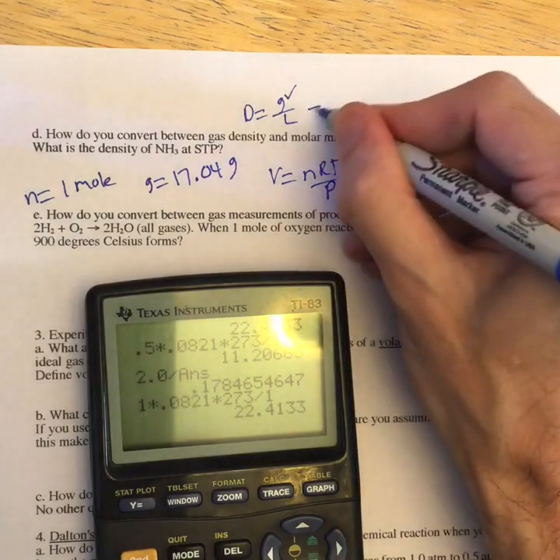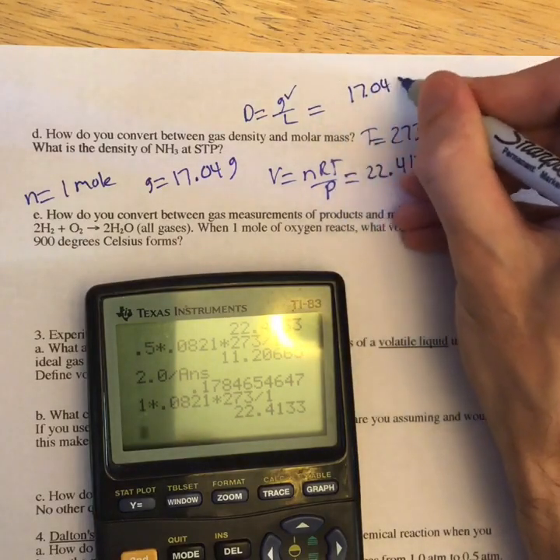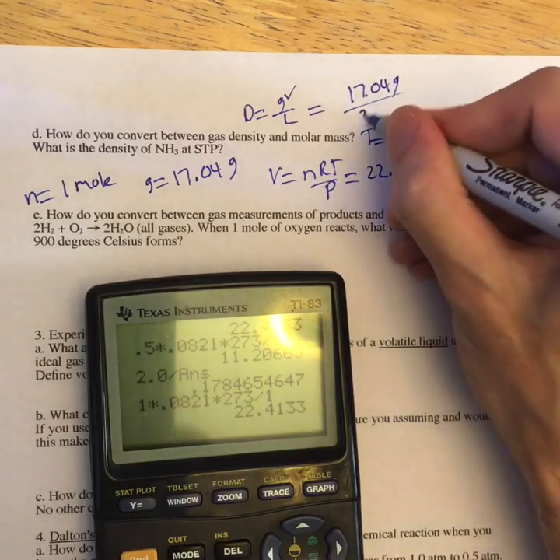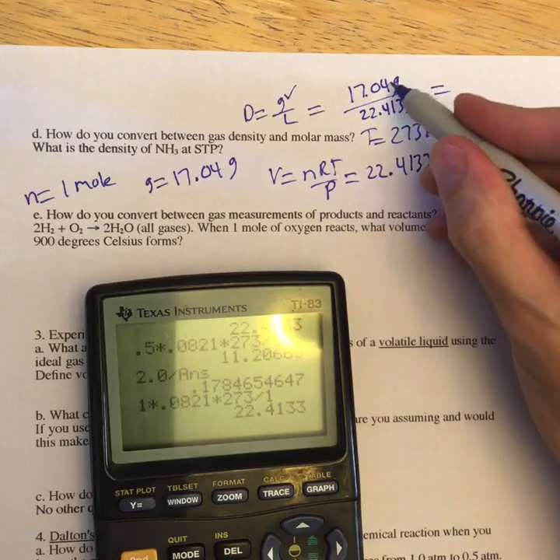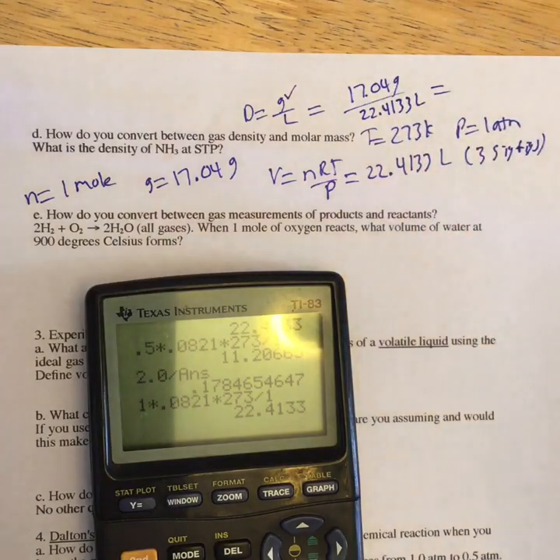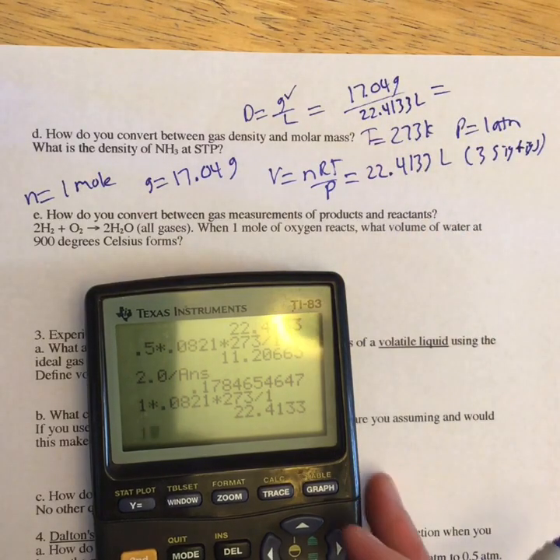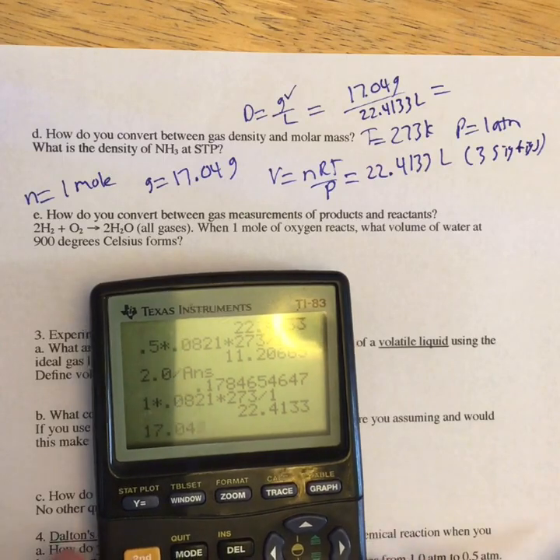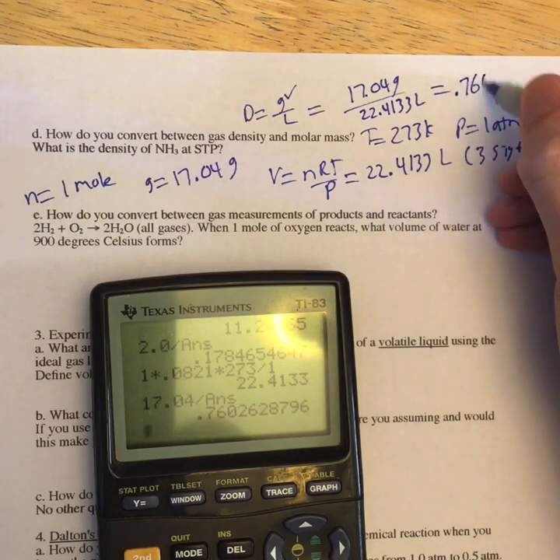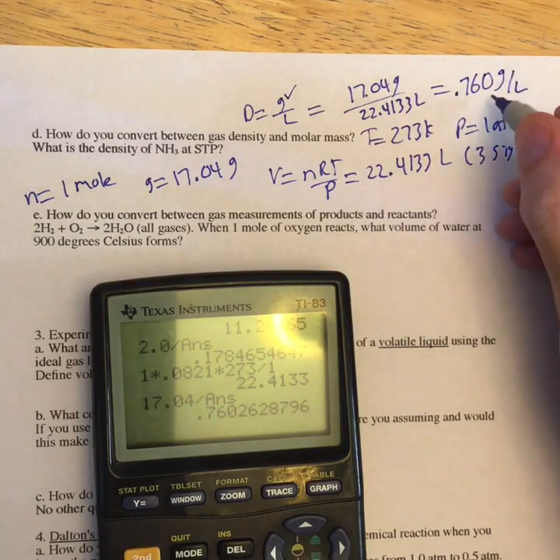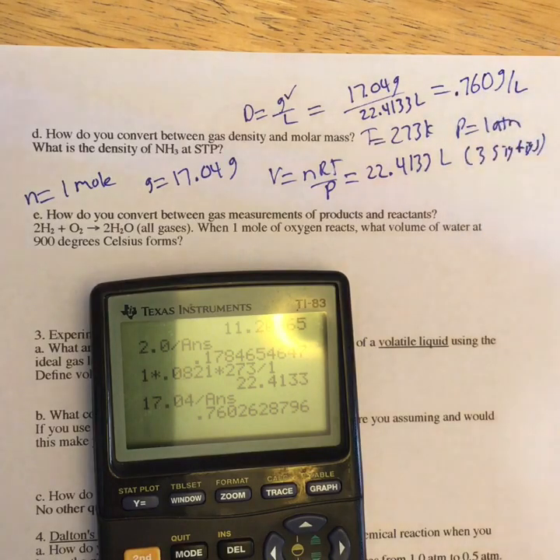And so my density is 17.04 grams divided by 22.4133 liters. This is 4 sig figs, this is 3 sig figs. So my answer is going to be 0.760 grams per liter. This 0 is part of my significant figures because there's a decimal anywhere in the number.